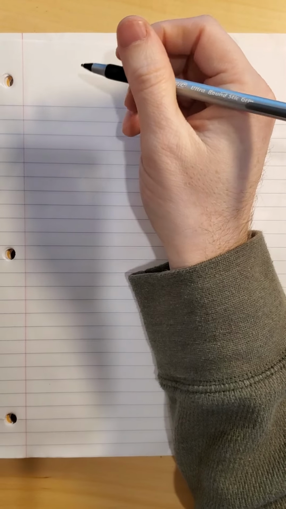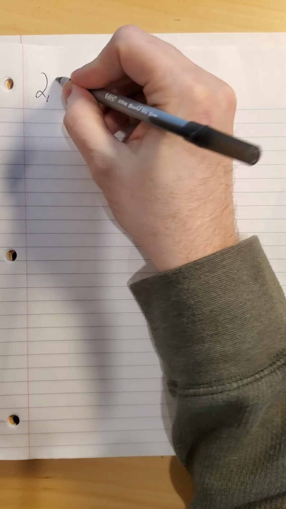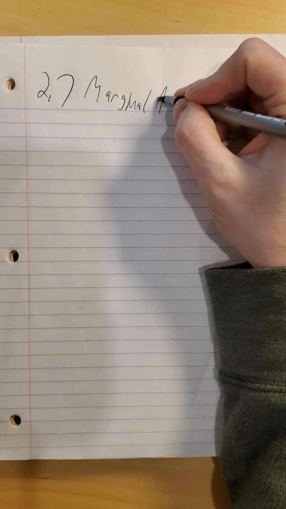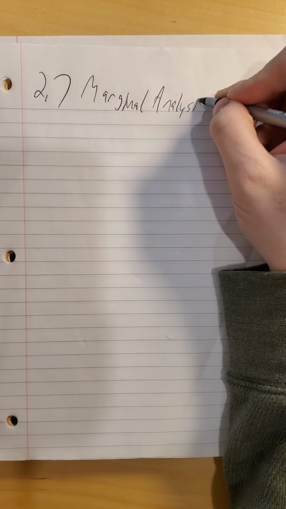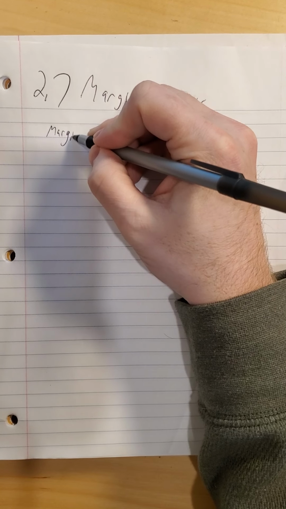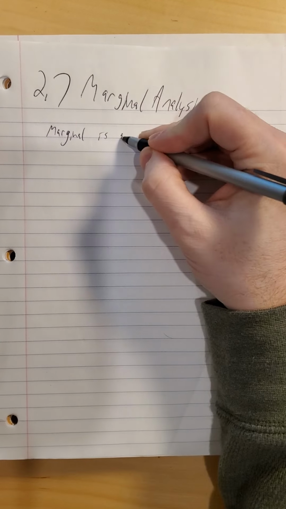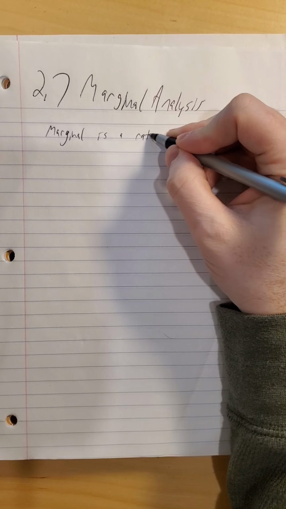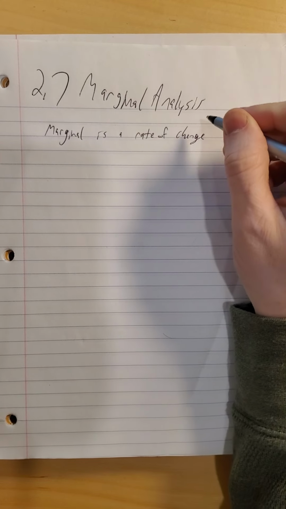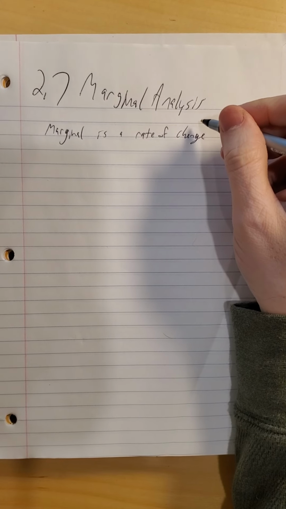Hello and welcome back. In 2.7, we get to work with marginal analysis. So marginal is a rate of change. It ends up being a good topic to look at in a calc course.